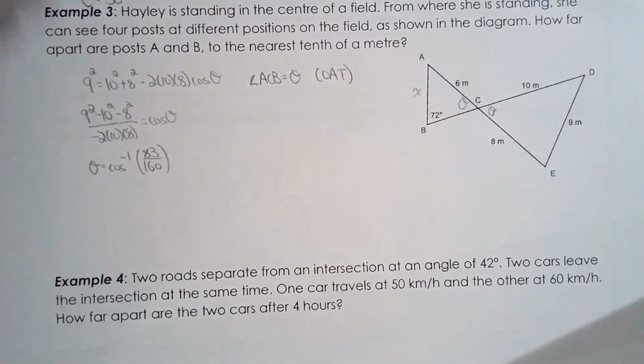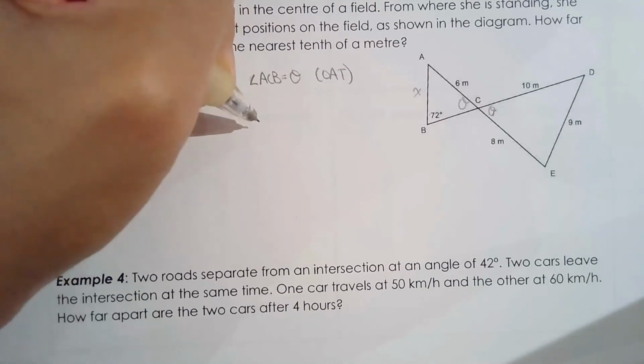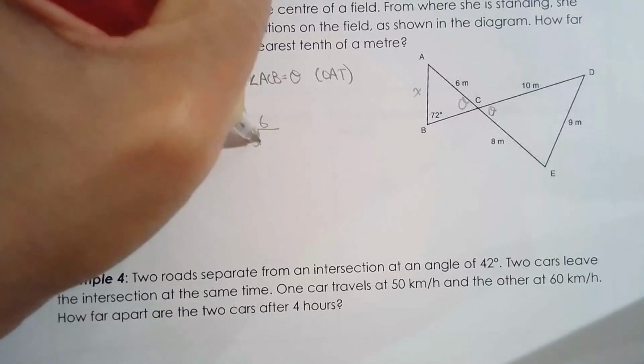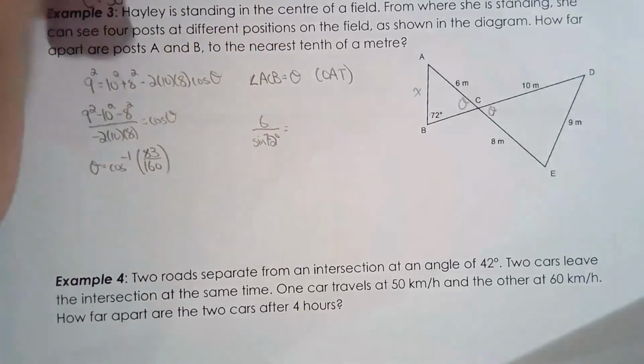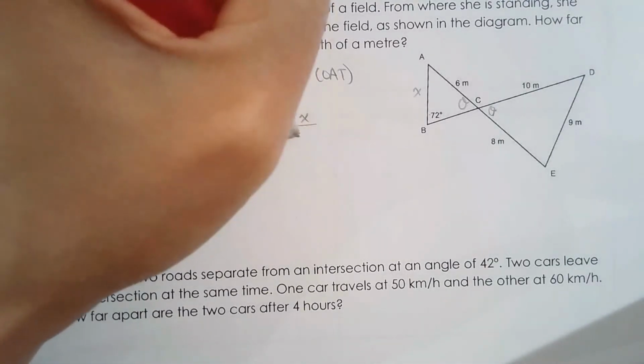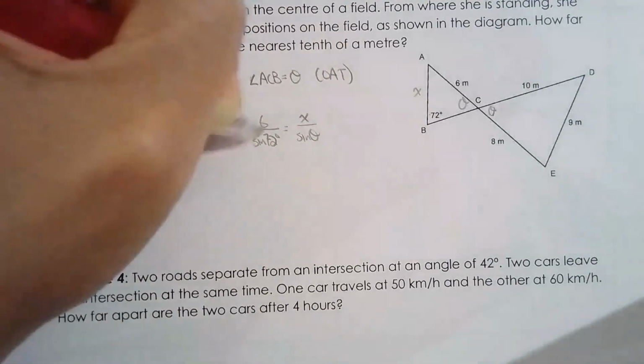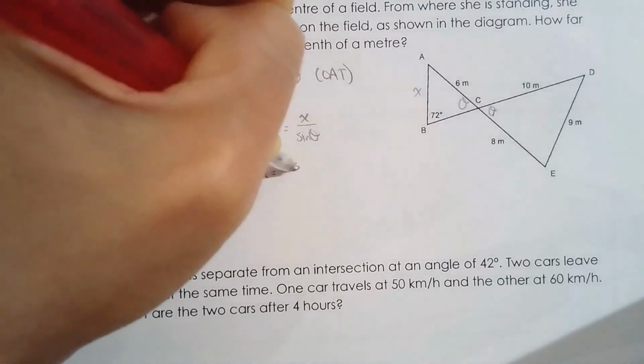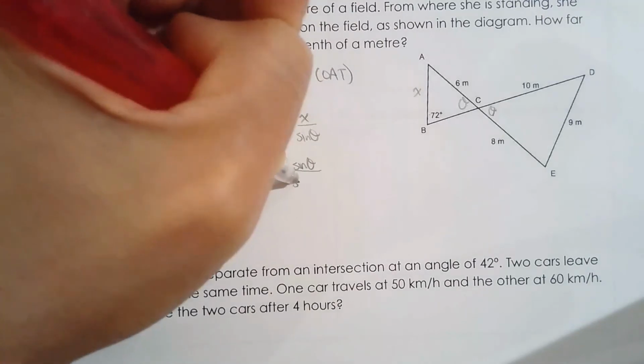That's nice because I can use the sine law to solve for x. I'm trying to solve for a side length, so I'm going to use 6 over sine 70 degrees is equal to x over sine theta. So how do I solve for x? Multiply both sides by sine theta. So x is equal to 6 sine theta over sine 72 degrees.